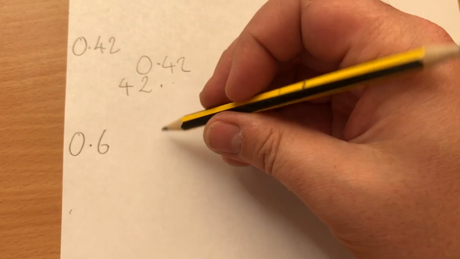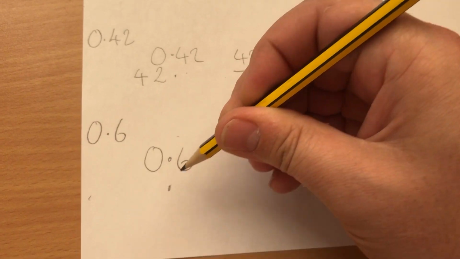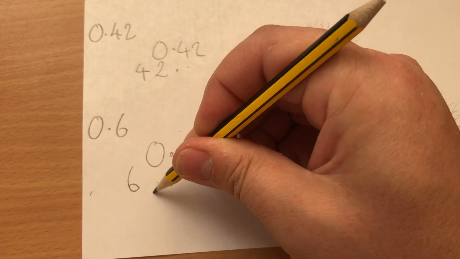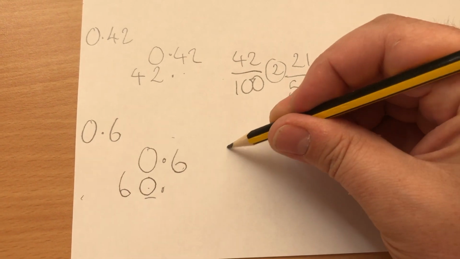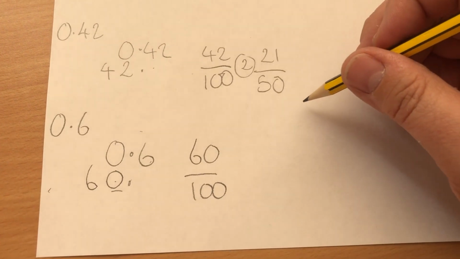My final example is 0.6. I'm going to multiply that by 100. 0.6. Move it 2 places. 1, 2. I need to put a placeholder in there. So that gives me 60. 60 over 100 is my fraction.